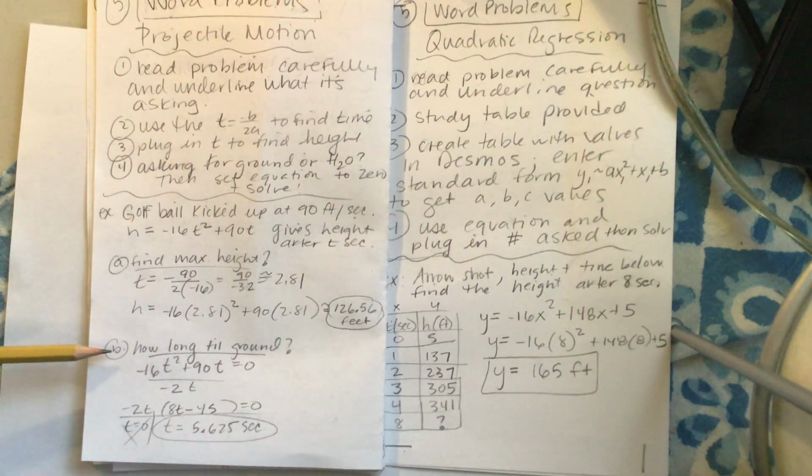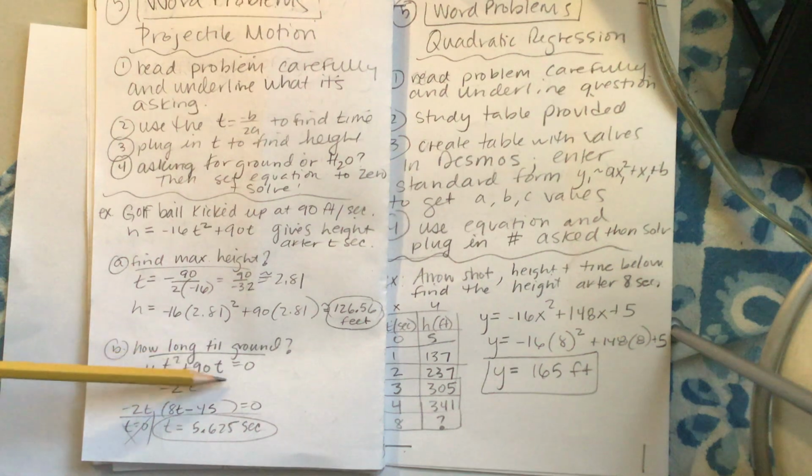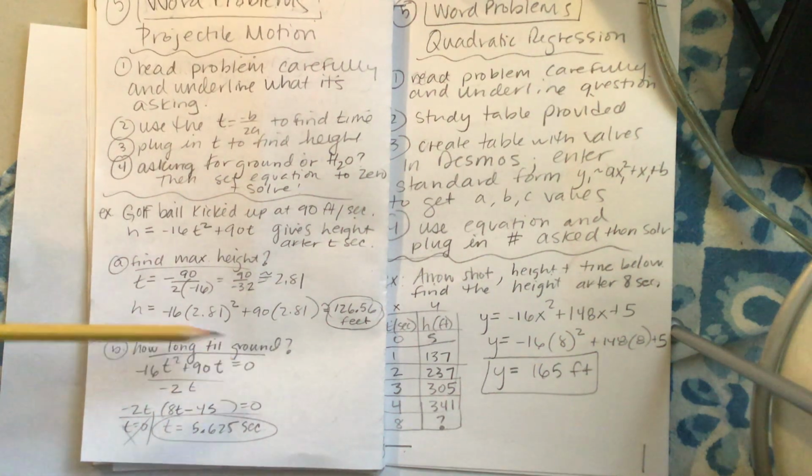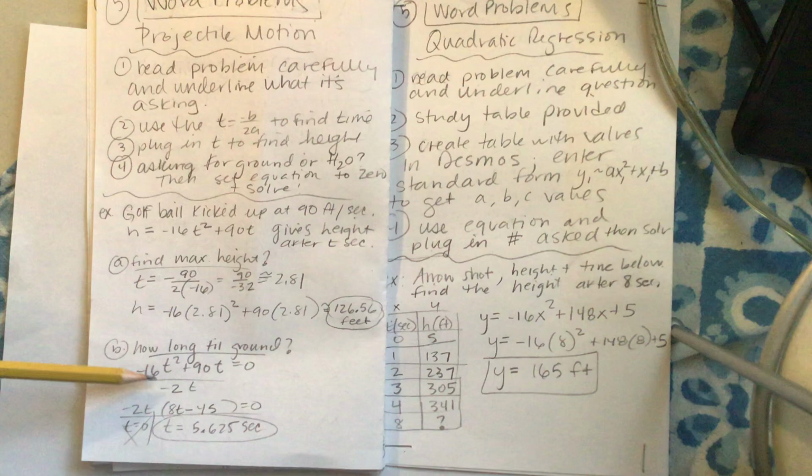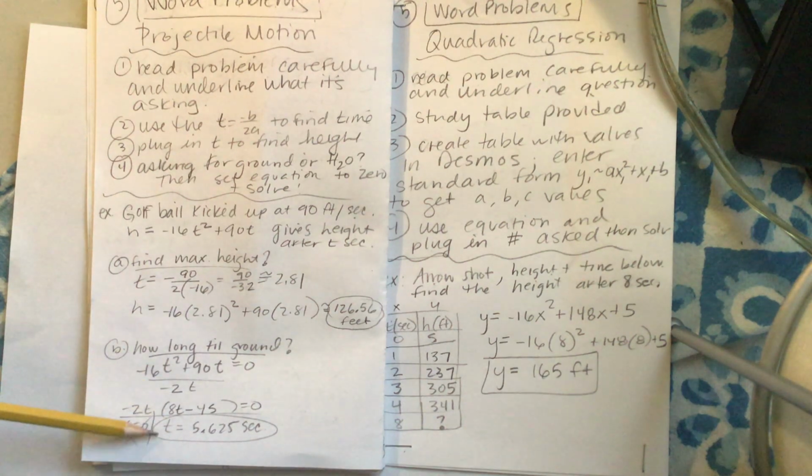Now, a second question might be how long till it gets to the ground. So whenever you see a question like that, take the original expression or equation and make sure it's set to 0. And for this case, I factored out the negative 2t. It's good to factor out a negative number so you end up with a positive in your binomial, just so you know. And then you're going to end up with your positive solution is the answer.